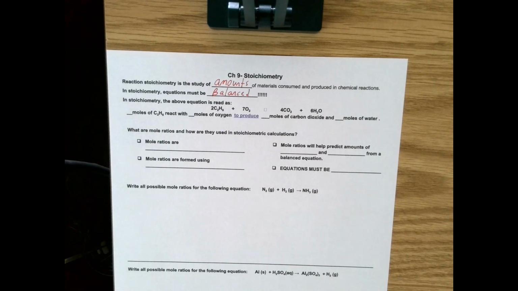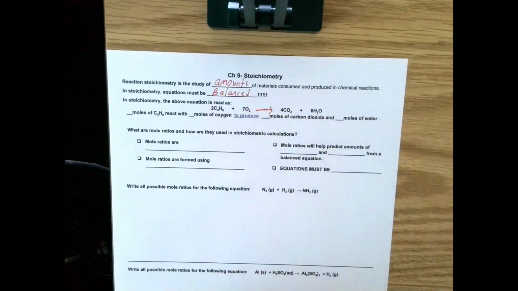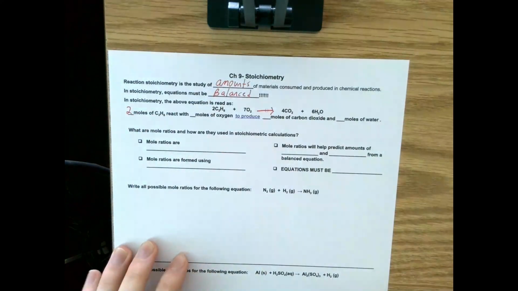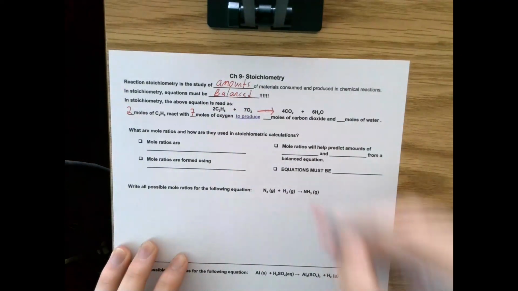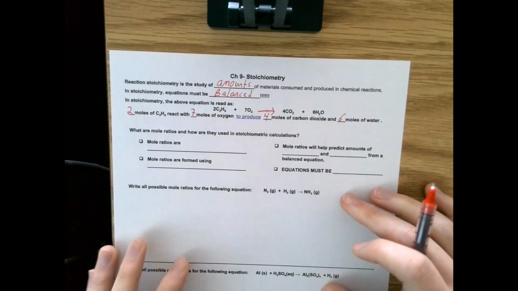So if we look at the reaction below, C2H6 plus O2 yields CO2 plus H2O, and that should be an arrow, sorry, it got printed oddly. We know that is a combustion reaction. We could have predicted the products and balanced it, but it's already done for us. Now we can think about how we would read that in words, what's really going on. I could say that 2 moles of C2H6 react with 7 moles of oxygen to produce 4 moles of CO2 and 6 moles of H2O.